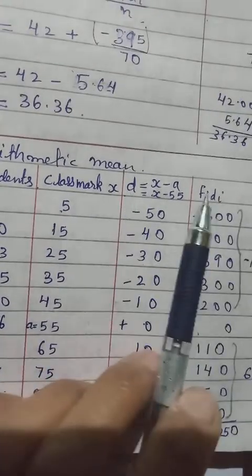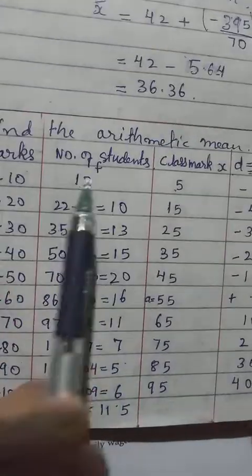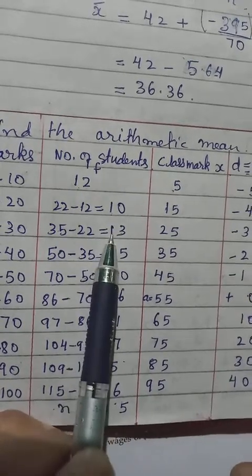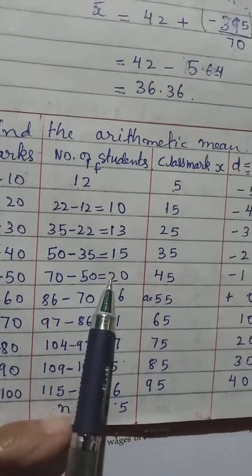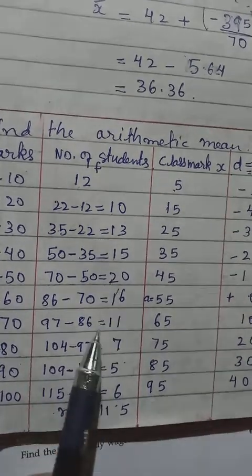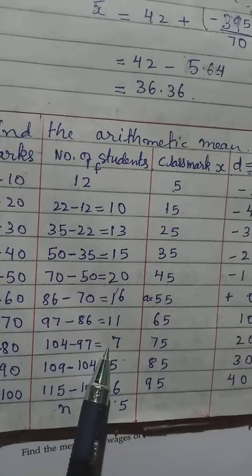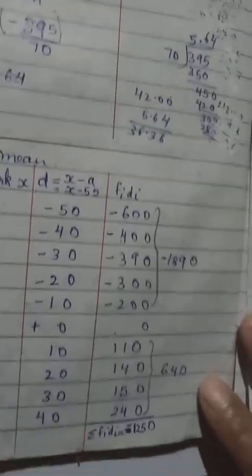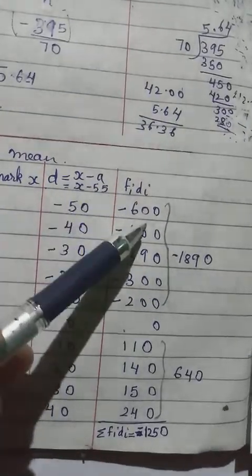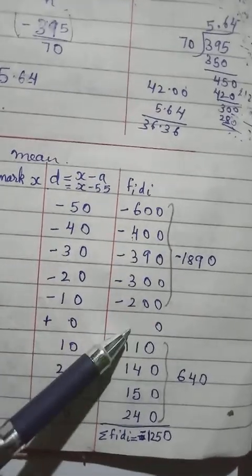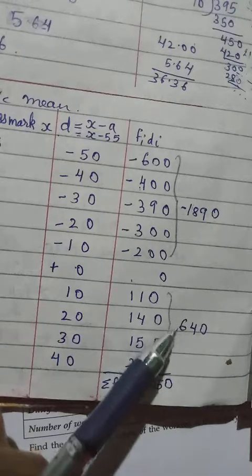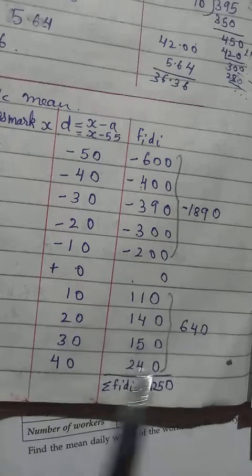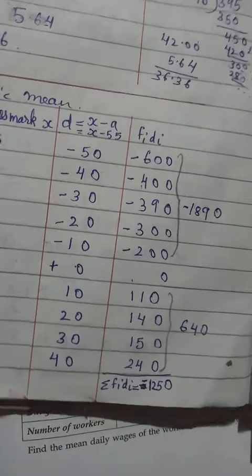Then after we get D, now FiDi, we have to multiply. So you multiply 12 with 50, 10 with 40, 13 with 30, 15 with 20, 20 with 10, 16 with 0, 11 with 10, 7 with 20, 5 with 30, 6 with 40. After multiplying, here you see all minus, plus them together, but the sign remains minus. Here also all plus, plus them together, sign remains plus. This one minus, this one plus, so you minus them. You get minus, because minus is greater, minus 125, 0.